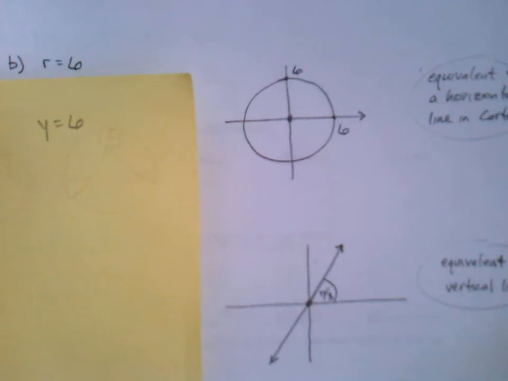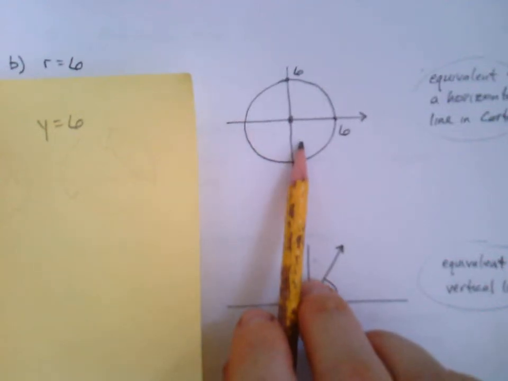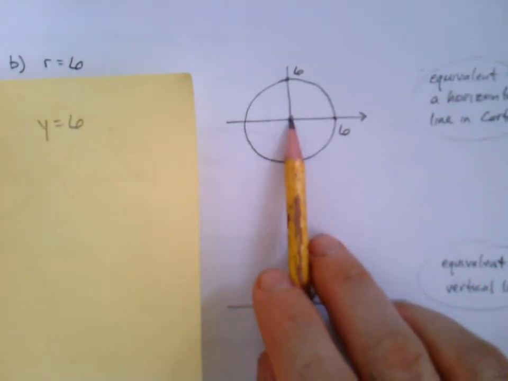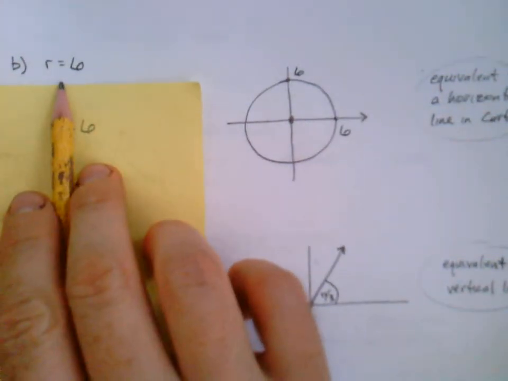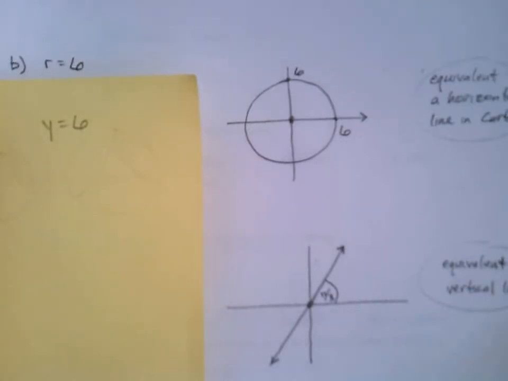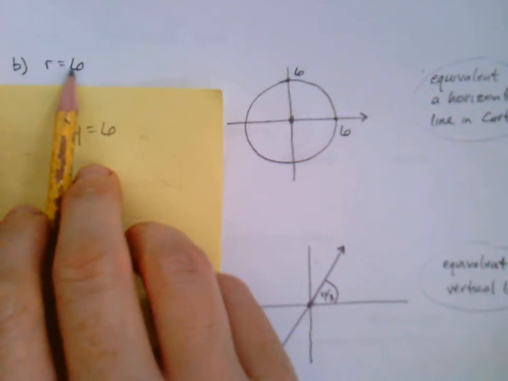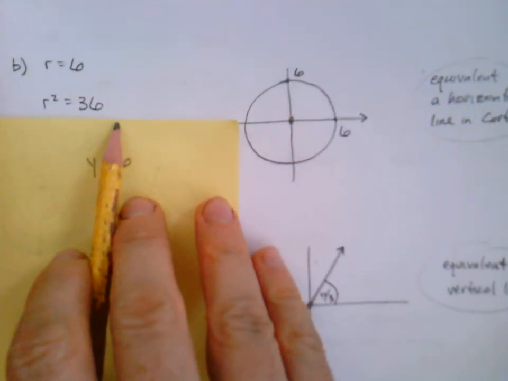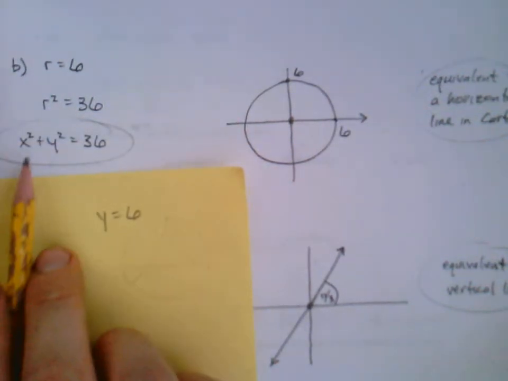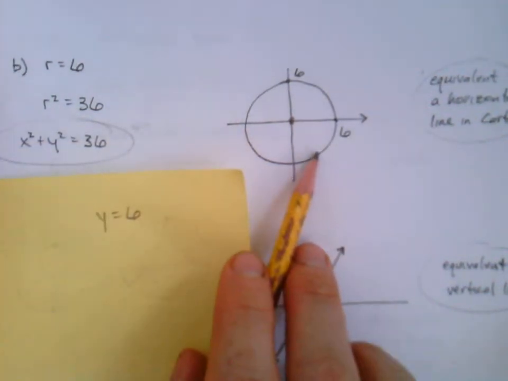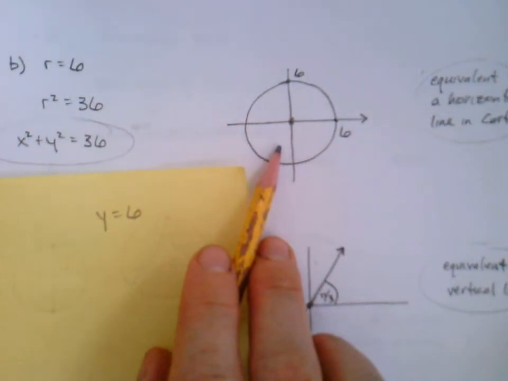We need to get the Cartesian version. Well, you could probably get the Cartesian version just based on the graph. It's another circle. This time the center is 0, 0, the radius is 6. But how might that work if you're trying to convert it with our different pieces? Here you do literally want to square both sides. Okay, r squared equals 36. Why? Because r squared can be replaced with x squared plus y squared. Hey, there's the same circle. X squared plus y squared equals 36. Center 0, radius of 6.